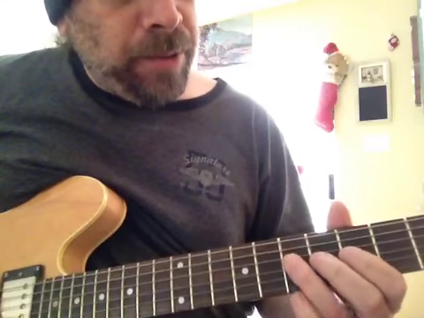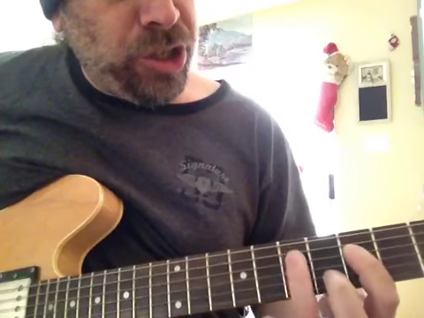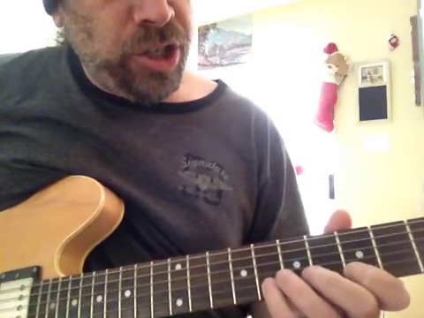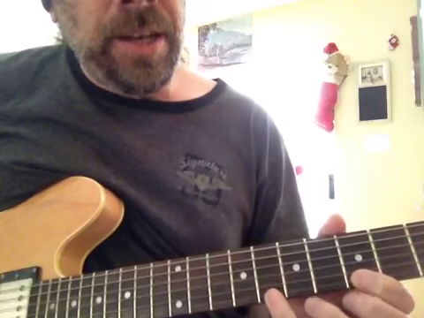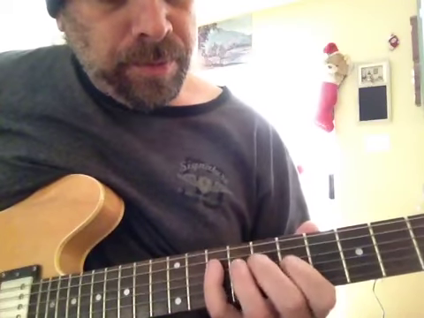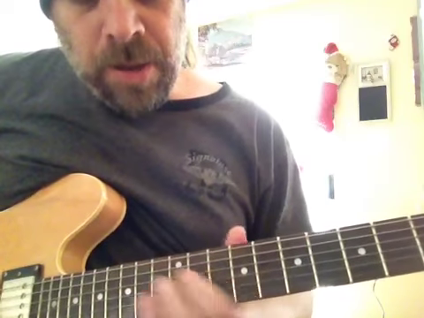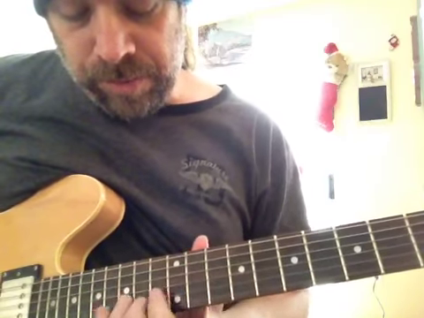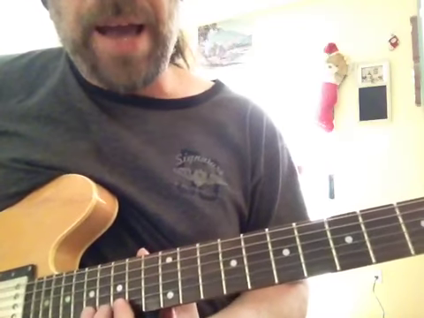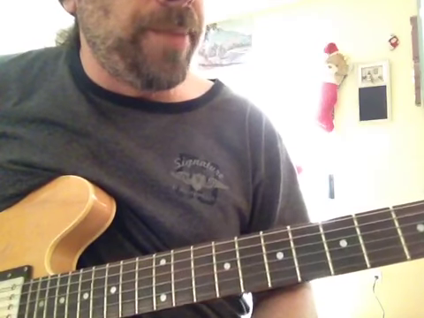But the pattern extends past it. So what we're doing is we're playing A, C, D, E, G, A, C, D, E, G, A, C. We've just repeated the same notes. So with all our patterns, we're going to repeat the same notes, but just in different patterns. And as long as you memorize the patterns, you're on the way, man. You're going to play lead in no time.